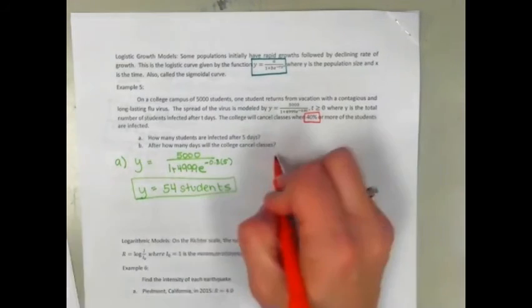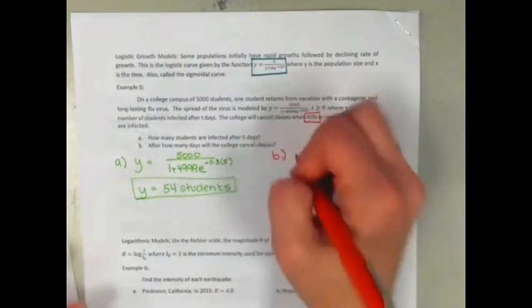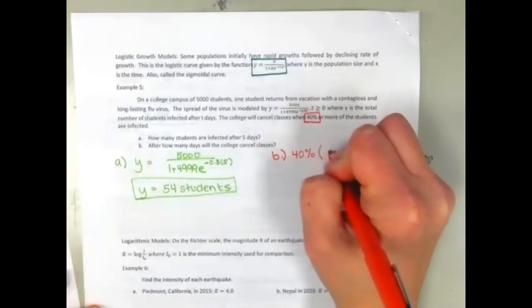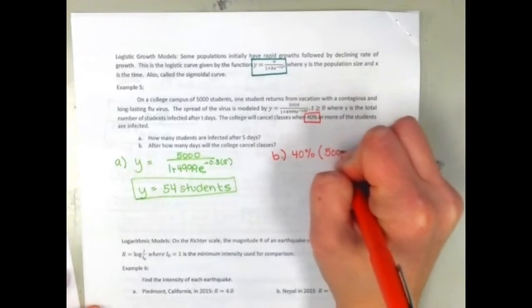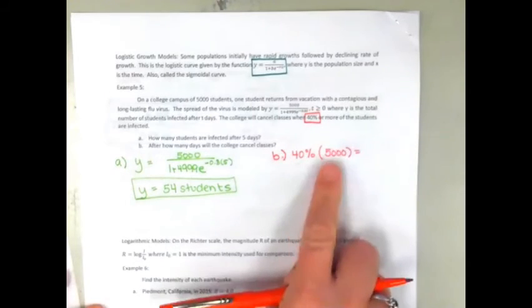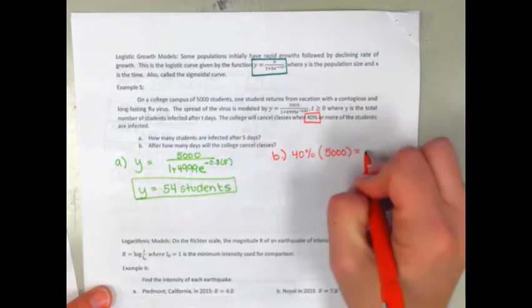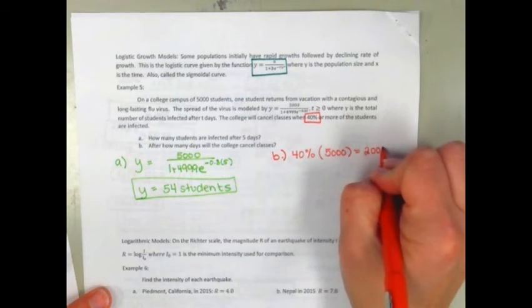How do I figure out how many students will have to be infected to cancel? I'm going to take 40% and multiply it by 5,000, right? So 40% of 5,000, which is multiplication, is how many students? You guys get 2,000 students? So 2,000 students have to be infected before they start canceling.